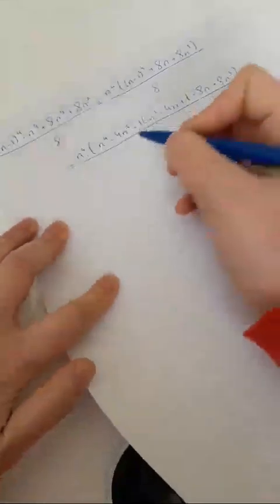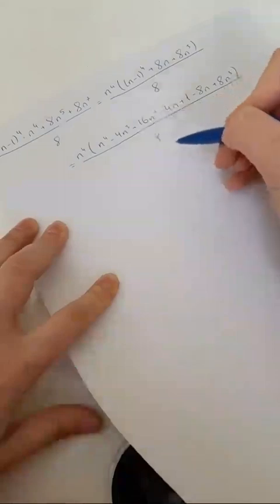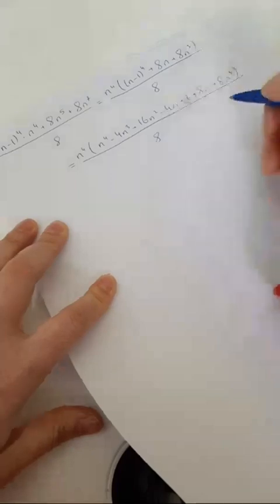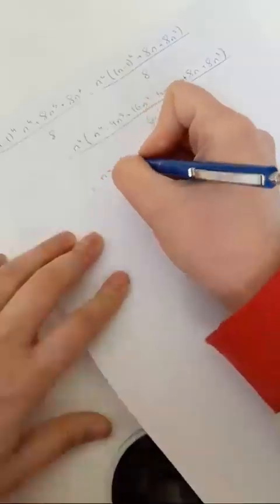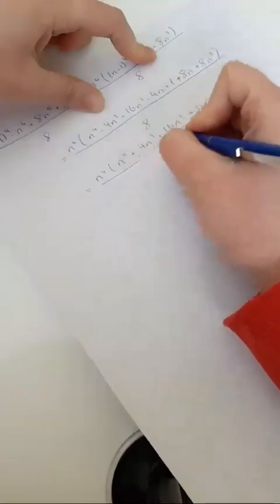Now as you see here I have minus 4n cube plus 8n cube, and I have minus 4n plus 8n. It will become n to the power of 4 plus 4n cube plus 6n square plus 4n plus 1 over 8.